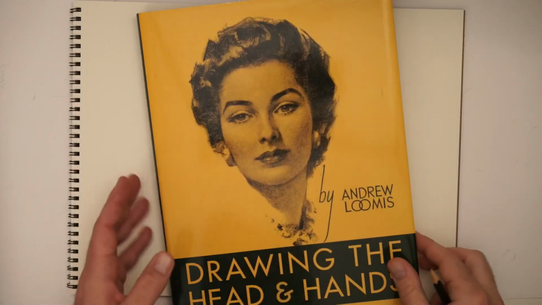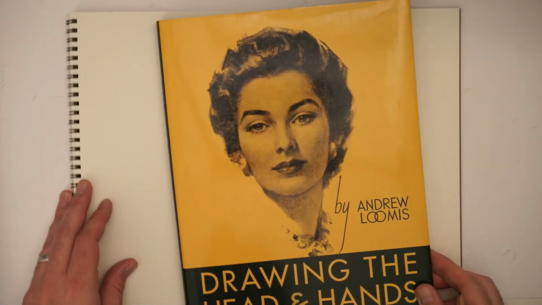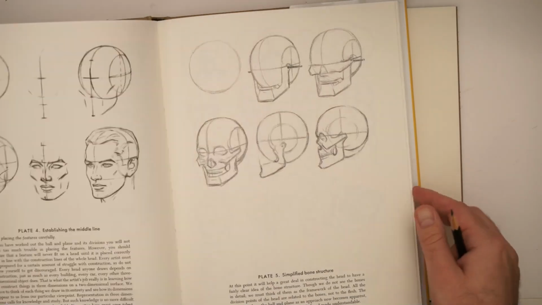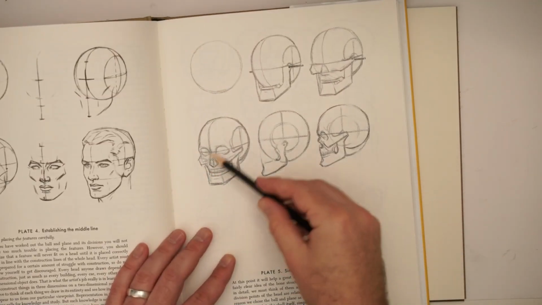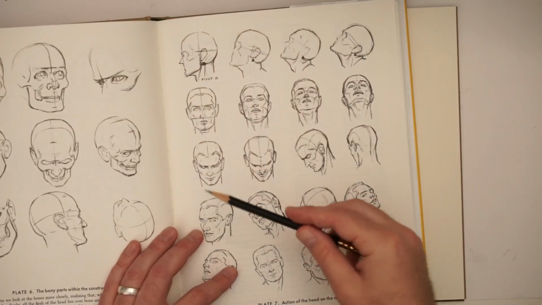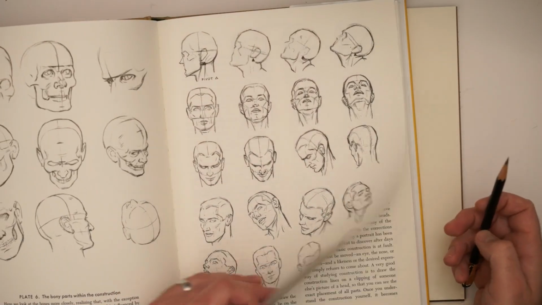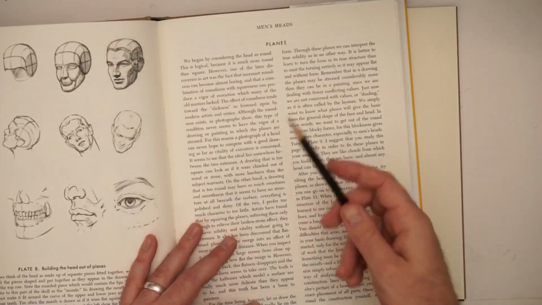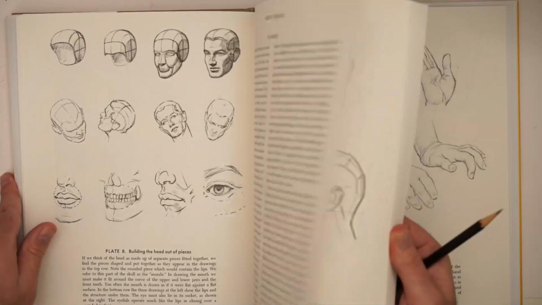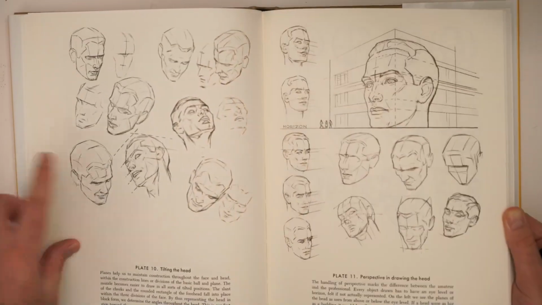Now, the idea is to look at constructive anatomy theory that you might find in a book such as Drawing the Head and Hands by Andrew Loomis. And this is where what we're thinking about is the skeletal structure of the head. What are all the landmarks of the head? How do we build it up, essentially? And this is good not just for being able to draw a head, but it's more specifically really good when you need to draw it from different angles.